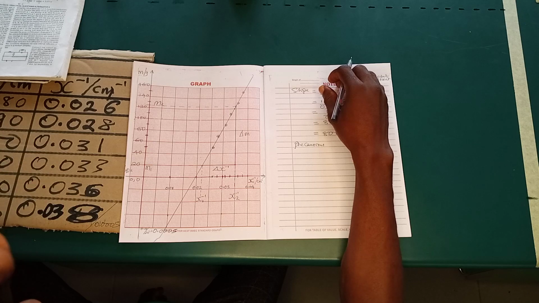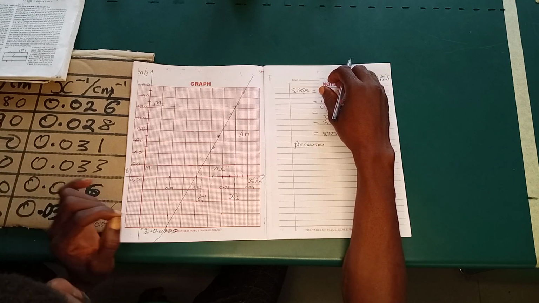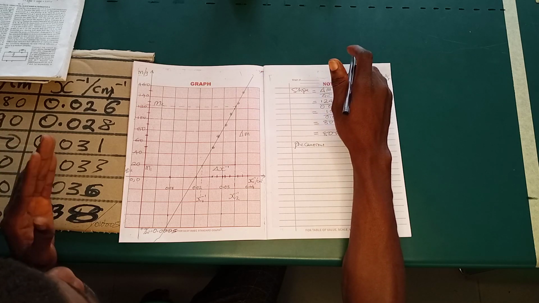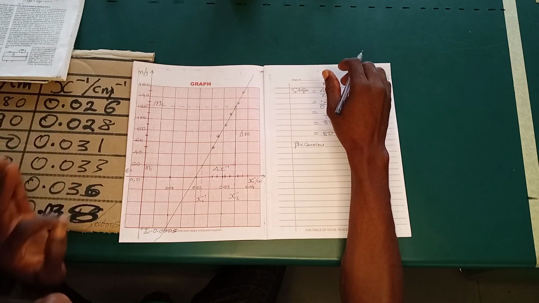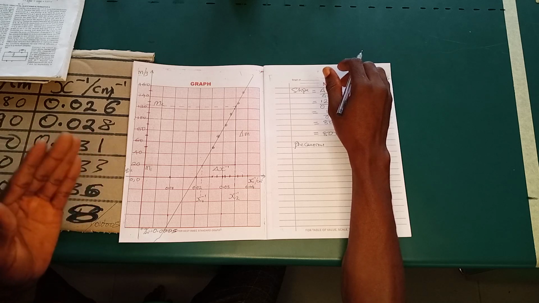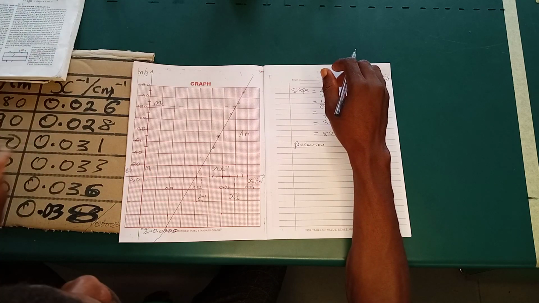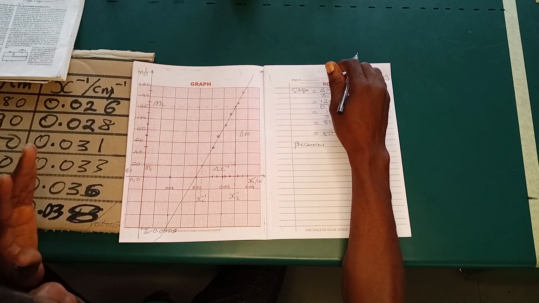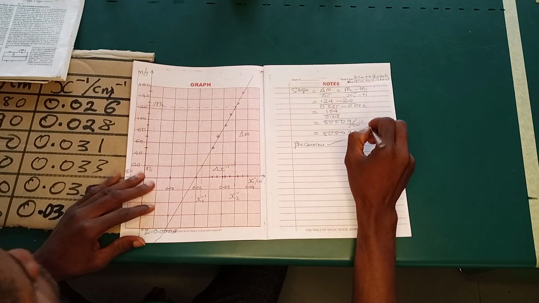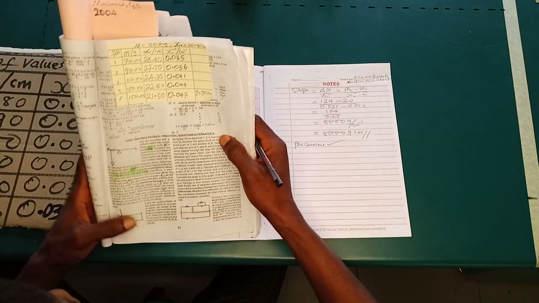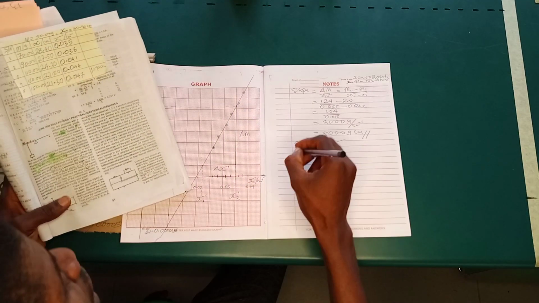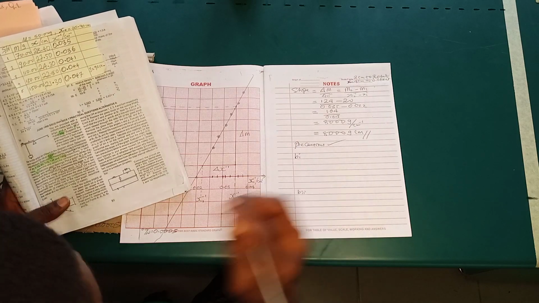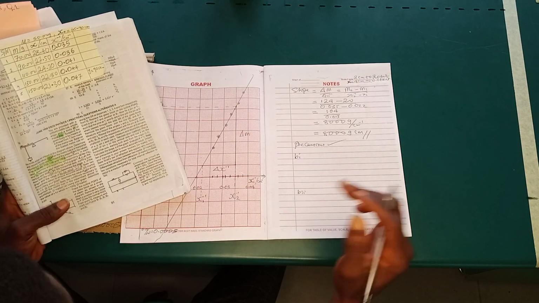Number 1, I avoided error due to parallax when taking reading on the meter rule. Error due to parallax is error due to the usage of apparatus in experiments. Number 2, I ensured the masses were not touching the table. Number 3, I avoided air interference by closing all the air source. So we have done precaution. Number 2, they ask us to find, that is BI. BI carries 2 marks. We also have BII, also 2 marks. BI and BII will give 4 marks.